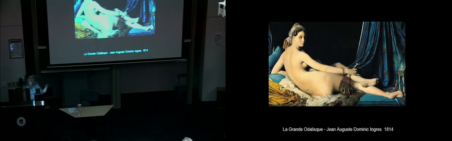Notably, an exotic, foreign, other, sexually attractive woman. It's a French term, 17th century, from the original Turkish odalik, oda, chamber, lik, meaning function in the chamber, in the bedchamber. So in the harem.